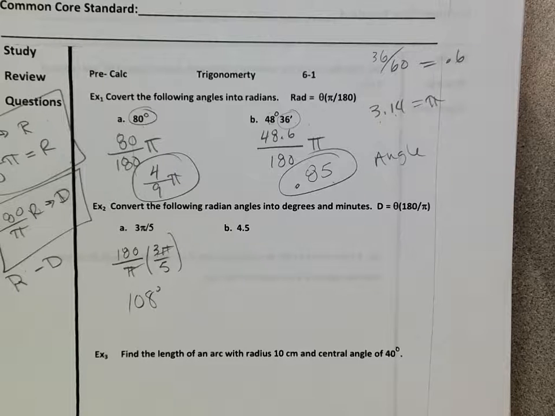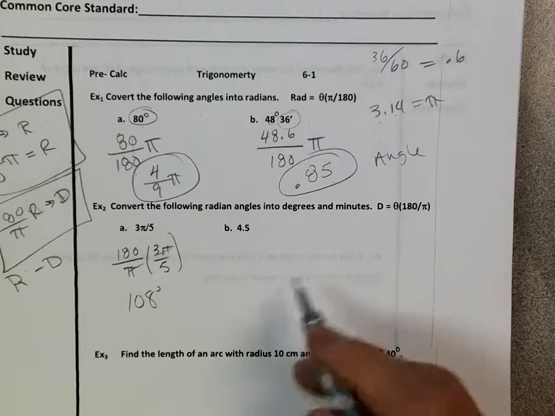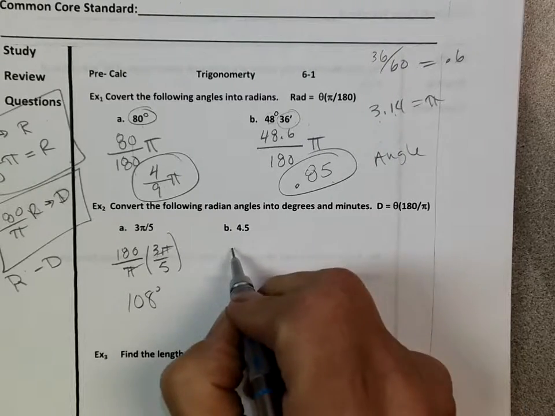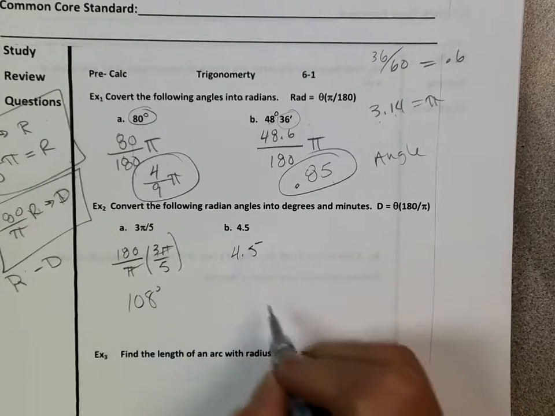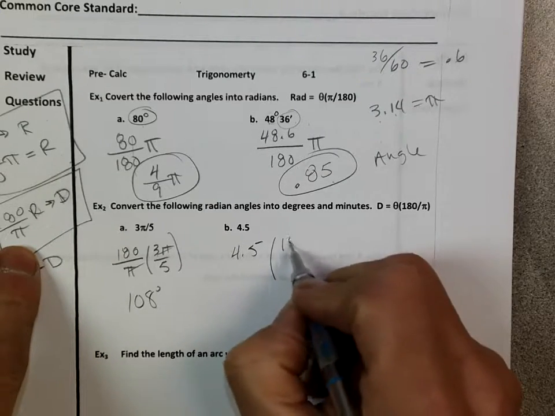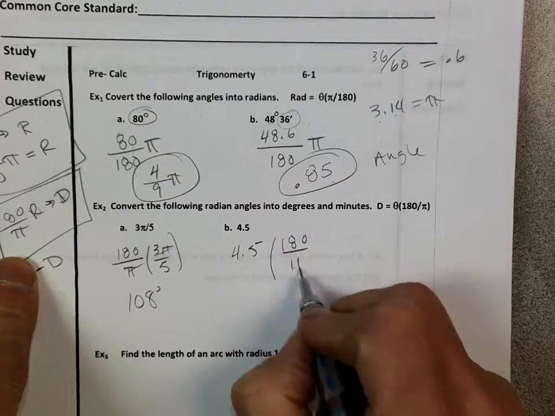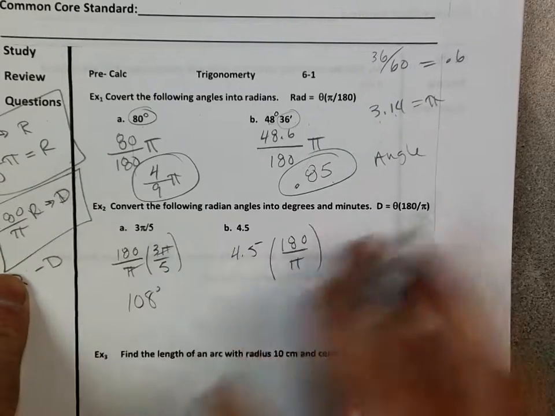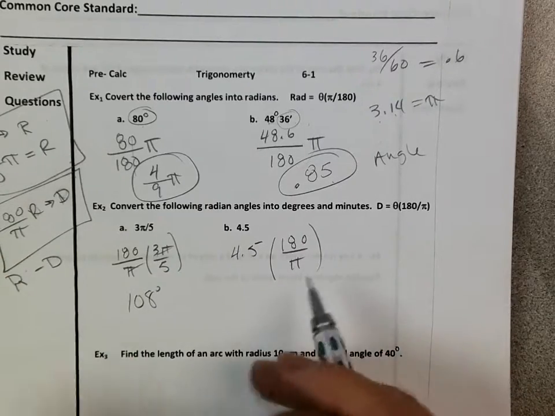Now with B, we're not going to get any pi's to cancel, so we will get a decimal, all right? So we're going to take our 4.5, and we're going to go ahead and multiply that times our 180 over pi. Okay, we're just using our formula. Kind of did it backwards. It's okay, it'll work for you.